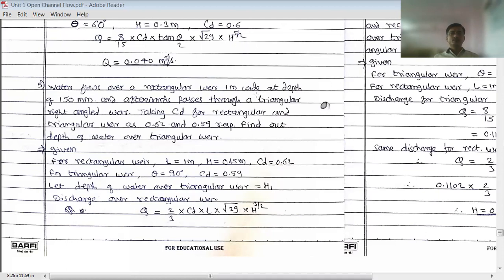I have written the problem. Read the problem now. Who will tell me what is given and what we have to find out? Let us check how many students can understand the problem. That is also a great thing. We should be able to understand what is given and what we have to find out.